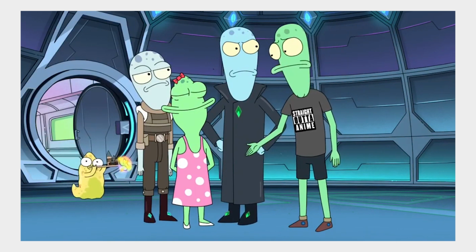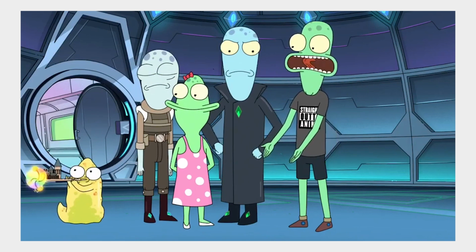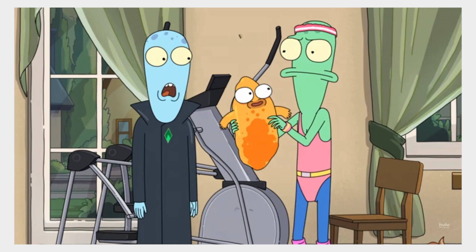Solar Opposites looks just like Rick and Morty. Solar Opposites sounds just like Rick and Morty.